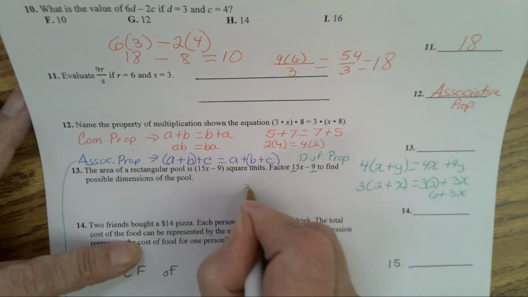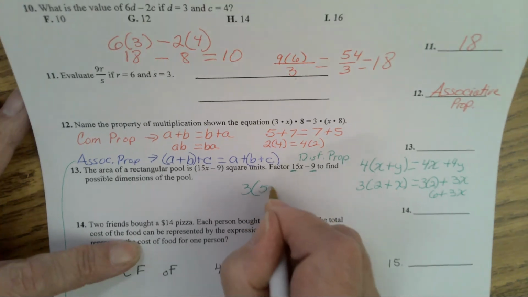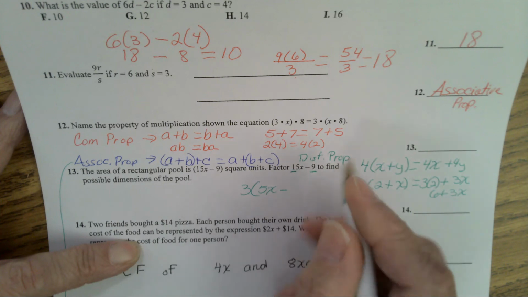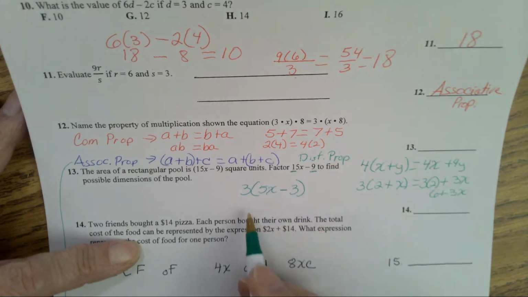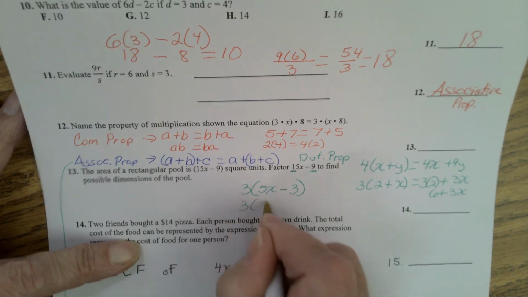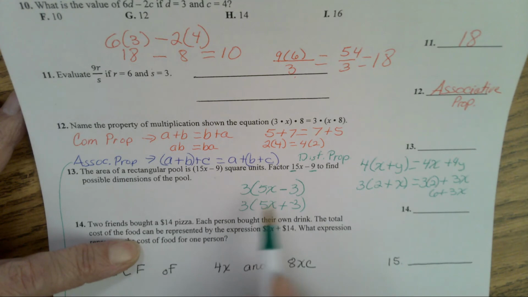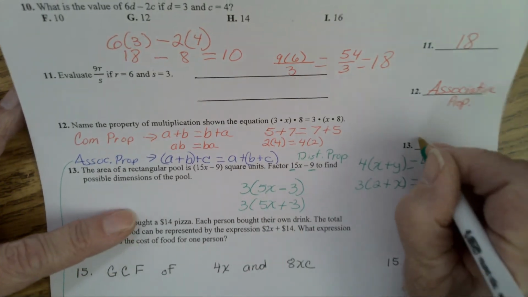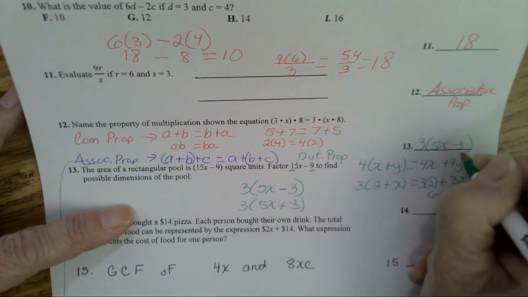You will have 3 times, what is 15x? 3 times 5x is 15x. And 3 times what is minus 9? 3 times minus 3 will give you that. Or you could have 3 times 5x plus negative 3. Either one of those would be a correct answer for number 13. And I'm putting the answer on the blank.